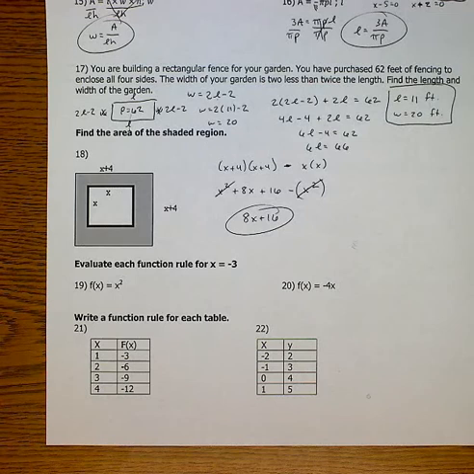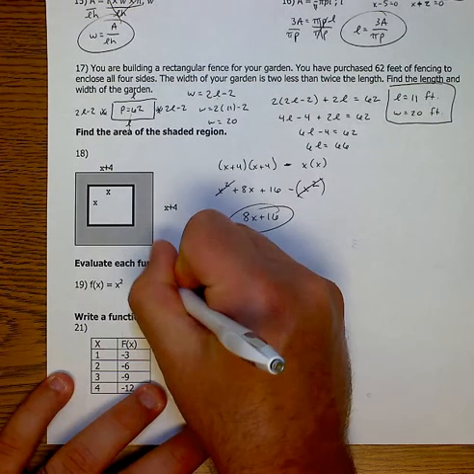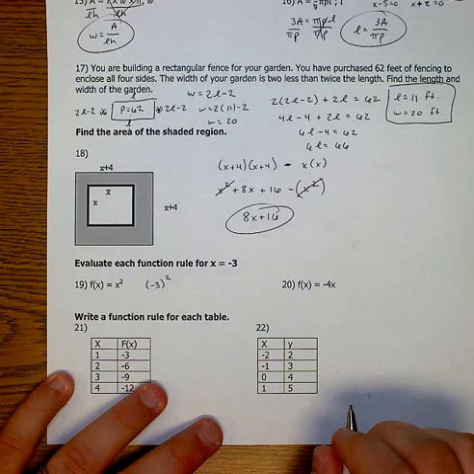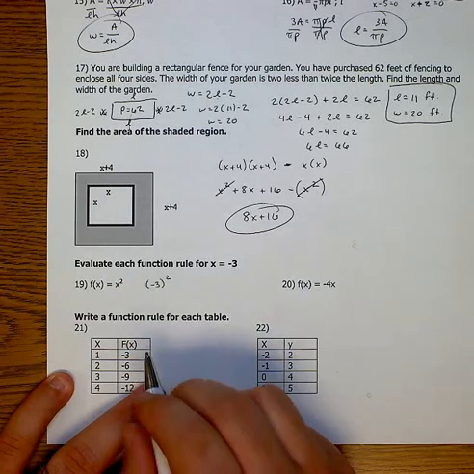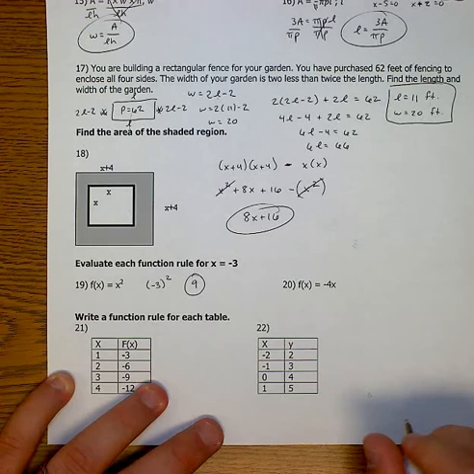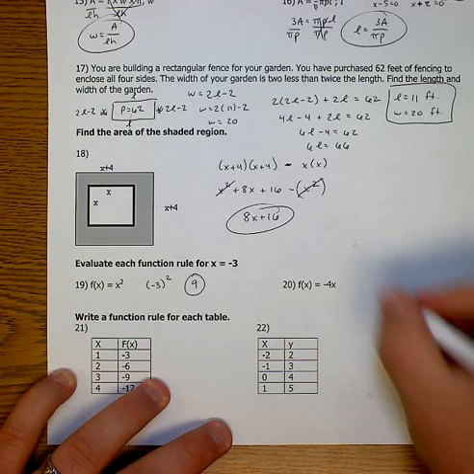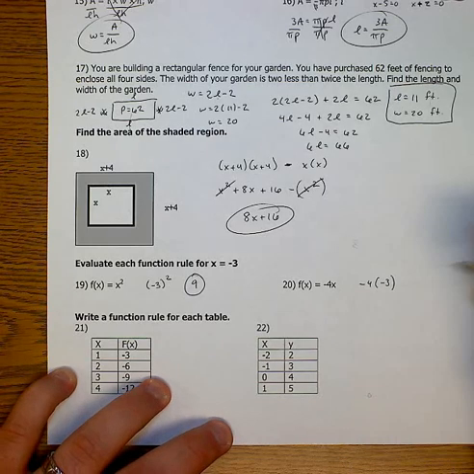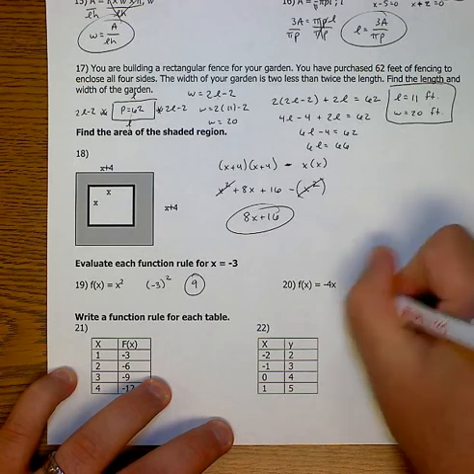19 and 20, pretty quick here. You're just taking -3 and plugging it in for x and getting a number. So when you do that, you include parentheses. If you watch the first video, you remember those are important. -3 squared is 9. So my answer for number 19 is 9. -4, putting -3 in its place. -4 times -3 is 12, and we're done.